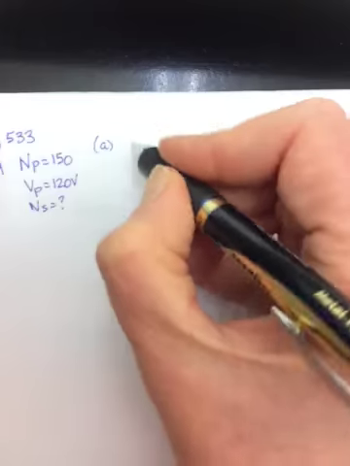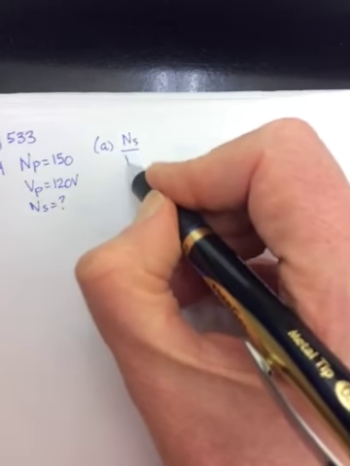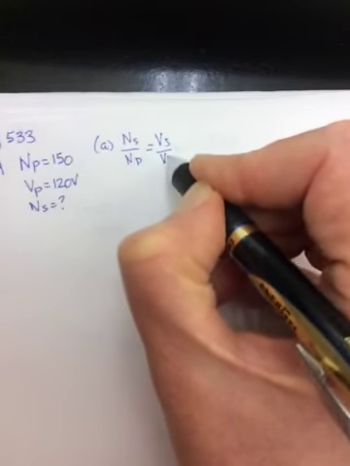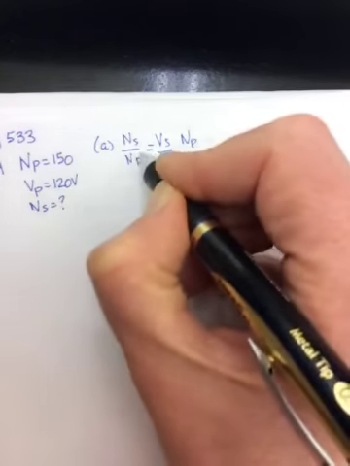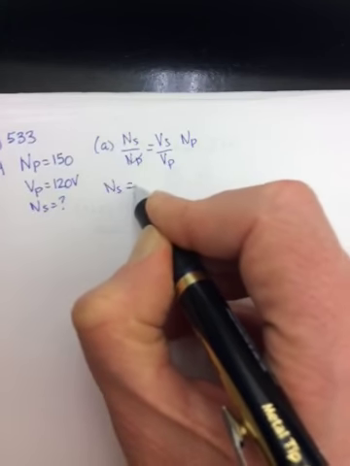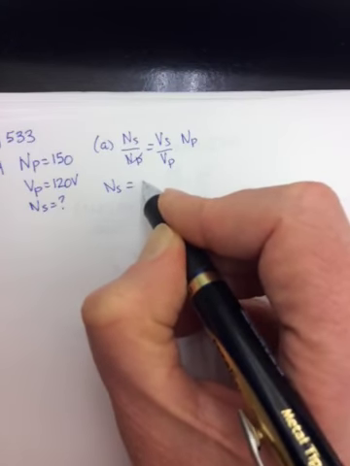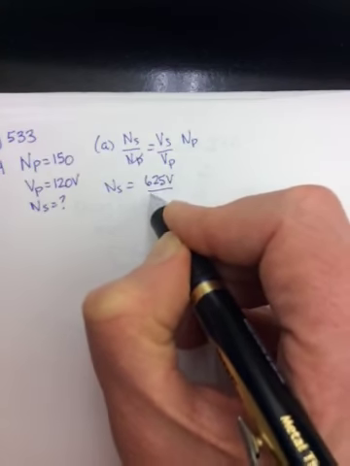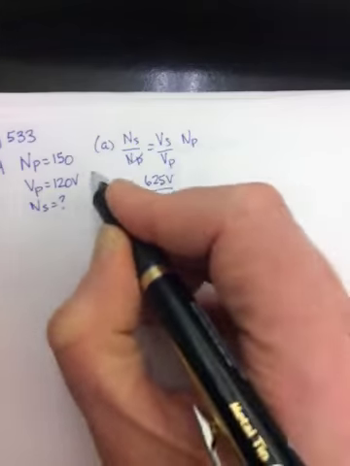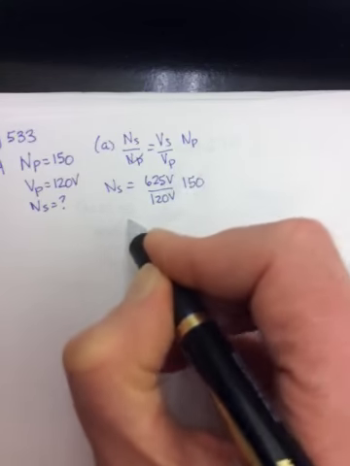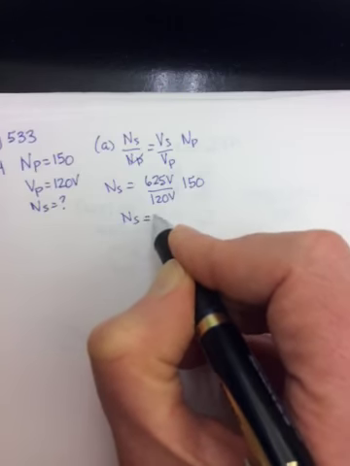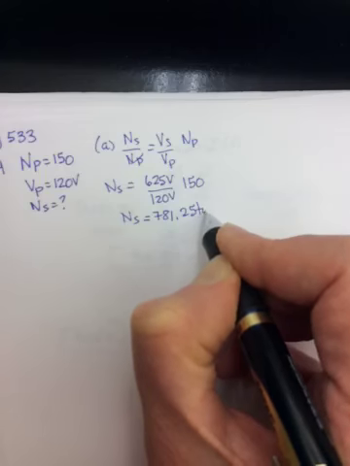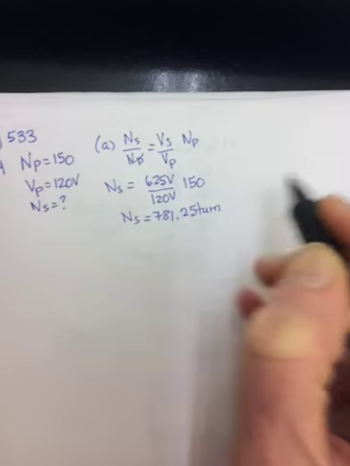So for A, we're looking for NS, so it's going to be NS over NP is equal to VS over VP. Bring your NP up. So NS equals, in part A, VS is 625 volts, and VP, they gave us 120, and my NP, 150. When you do this, you get 781.25 turns, so 781 and a quarter turns.